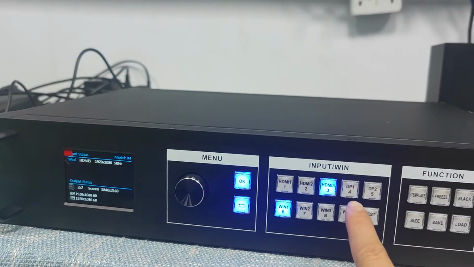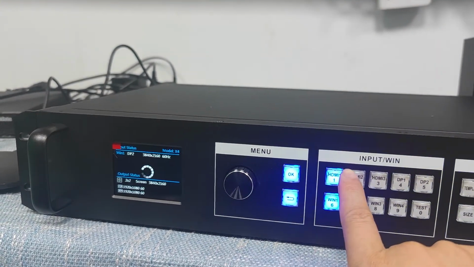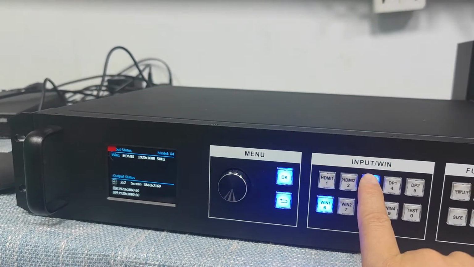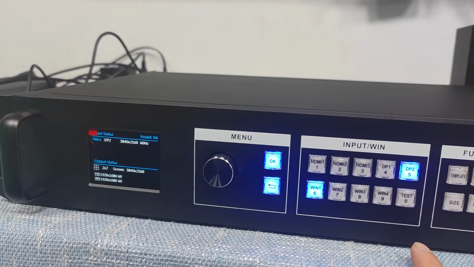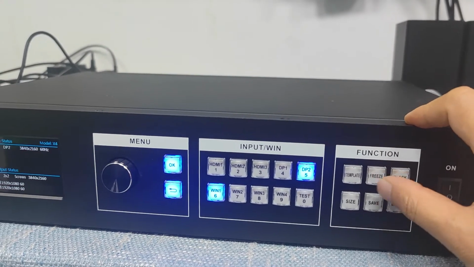You can also switch with seamless switching. Let's see, 4K60 inputs, 1080p, 1080p, 1080p at 50 Hz, and then 4K60 inputs. Then, besides the template, we also have the freeze.